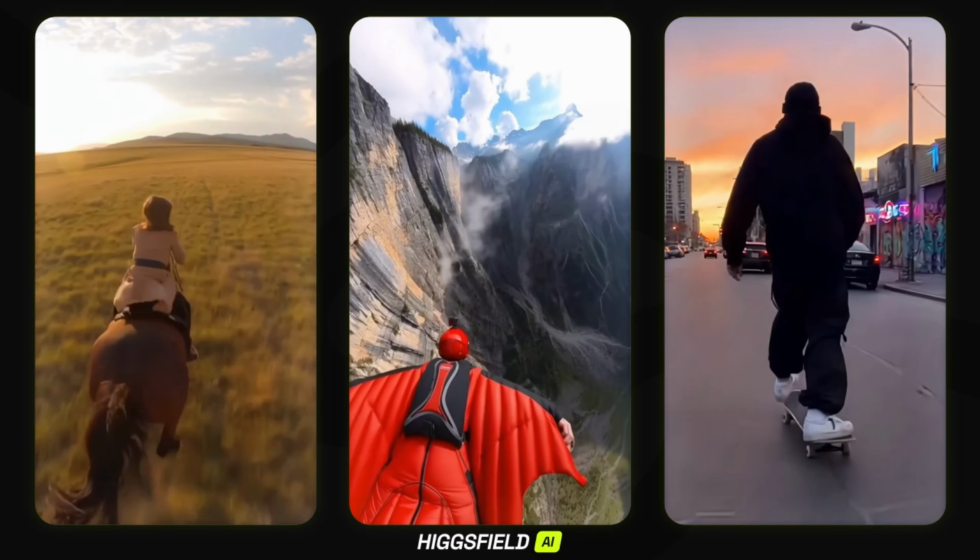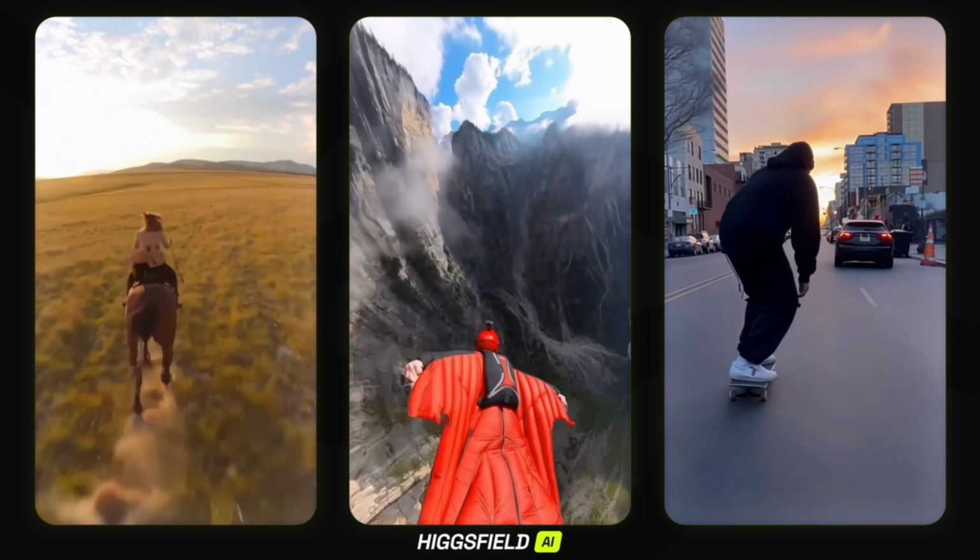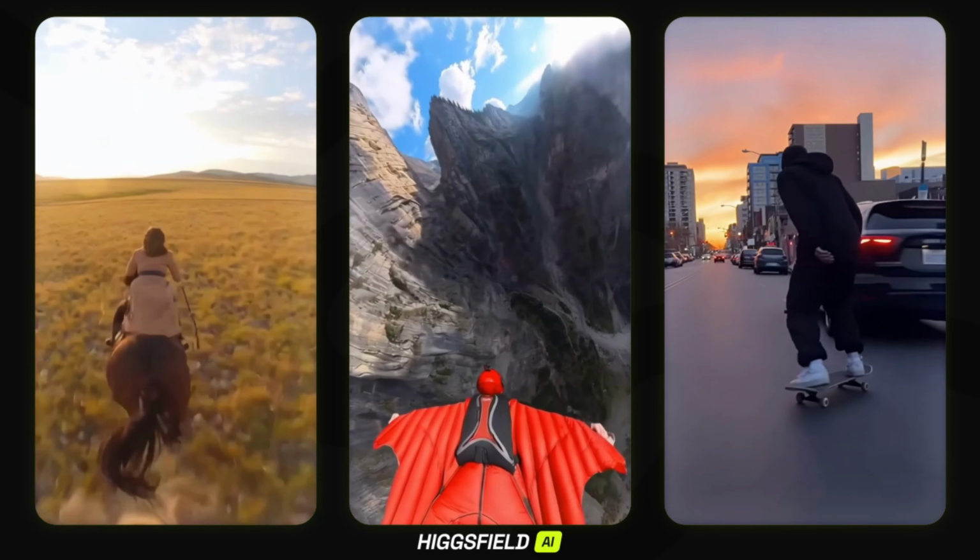The video you just watched was actually created using Sora 2, the latest AI video generation tool that's been making waves across social media lately. Ever since its release, Sora 2 has completely taken over the internet. People are calling it the future of video creation.